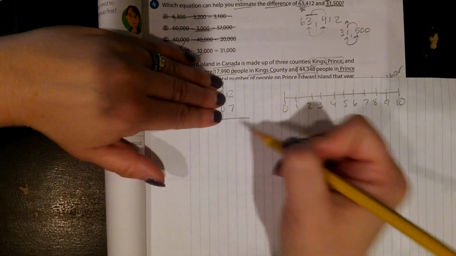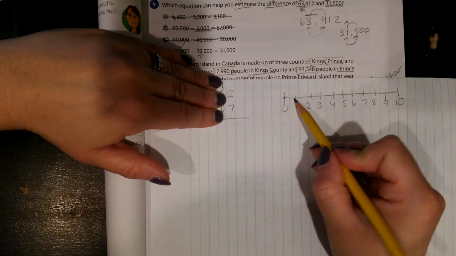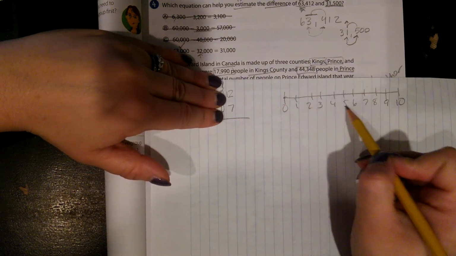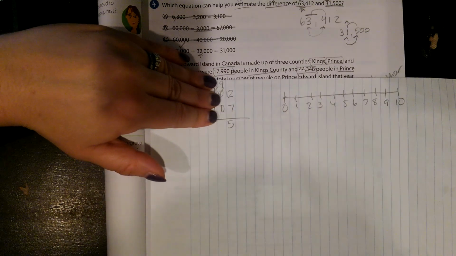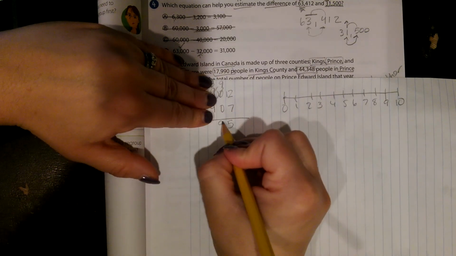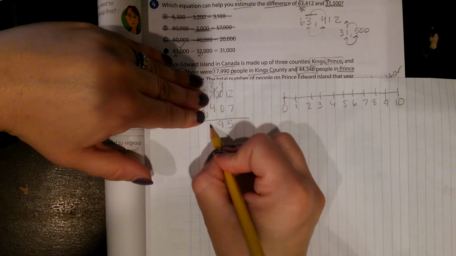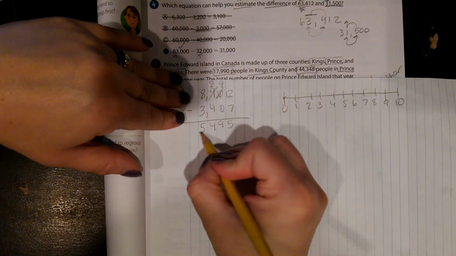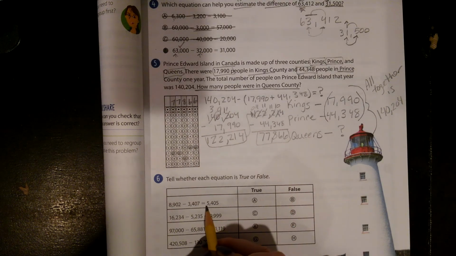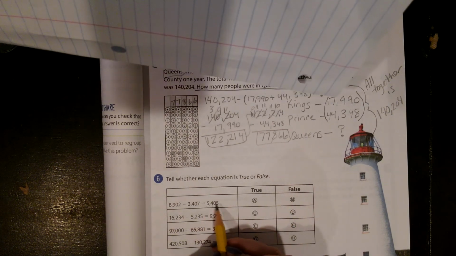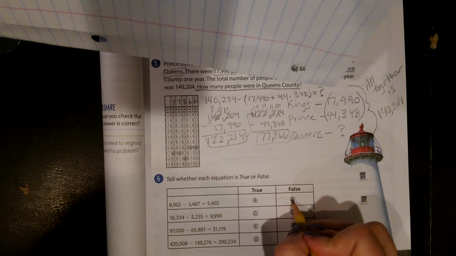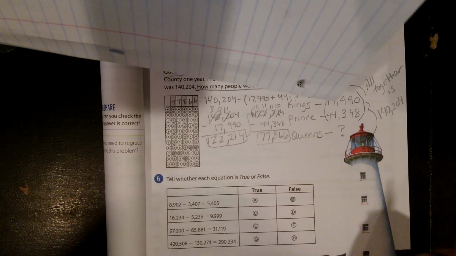And I have 12 minus 7. So we're going to start 7, 8, 9, 10, 11, 12 to get 5. 9 minus 0 is 9. 8 minus 4 is 4. 8 minus 3 is 5. 5,495. 5,405. This is false.